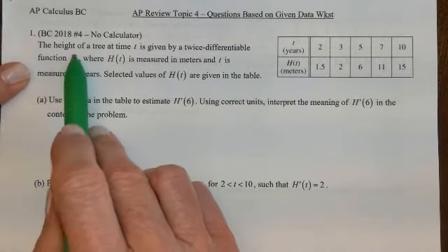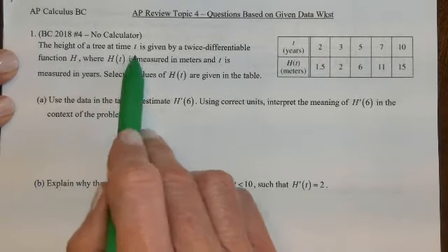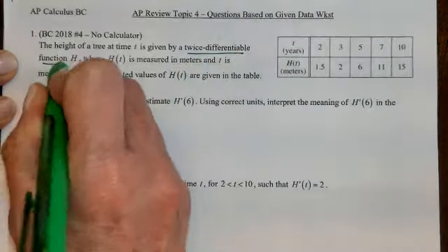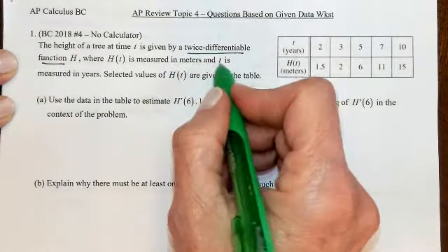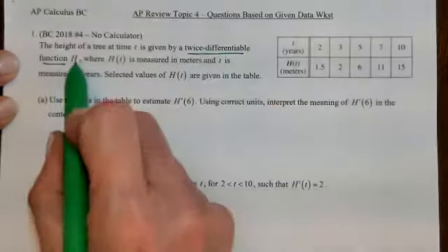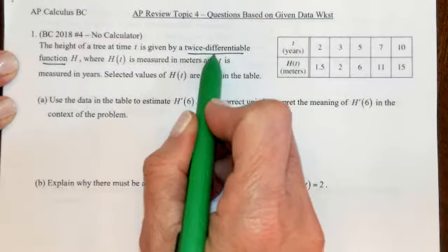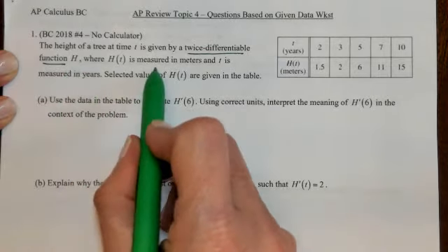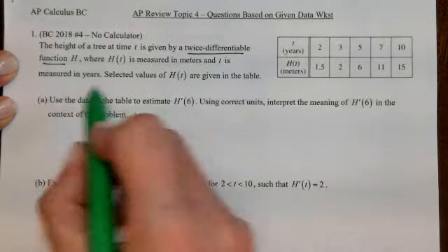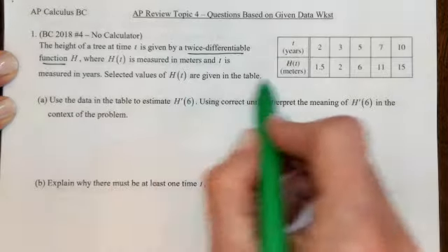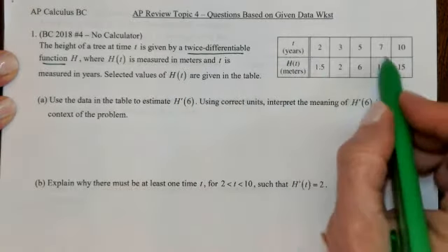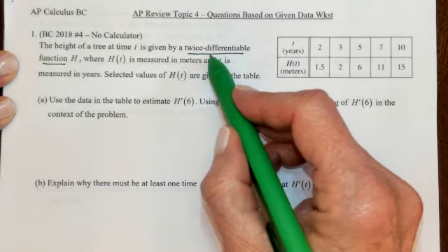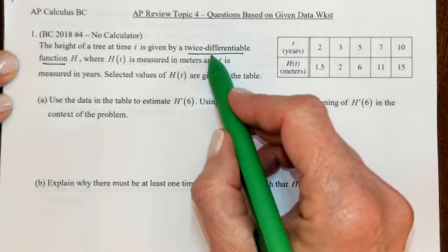The height of a tree at time t is given by a twice differentiable function h, where h of t is measured in meters and t is measured in years. Twice differentiable function, there's probably a reason they're giving us that. That's a very specific thing to tell us, right? So we'll probably have to use that sometime. Selected values of h of t are given in the table, but we know that h is twice differentiable, so we know that h is continuous and once differentiable.